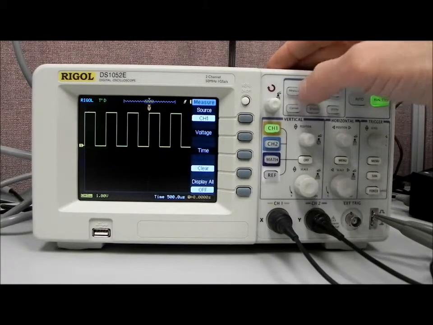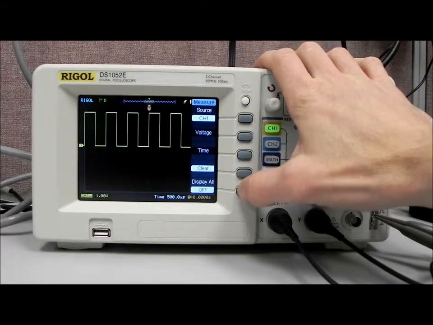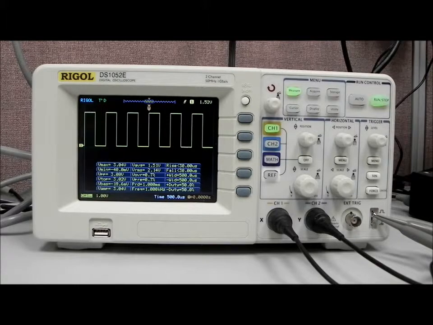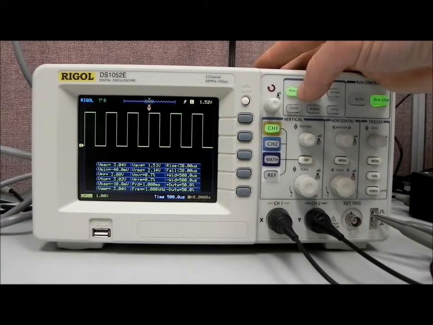So what we can do is hit the measure key, and we're going to measure channel 1. Now I can hit display on, and that will bring up all of the measurements that I have enabled on that particular channel. In this case we have Vmax, Vmin, V peak to peak, period, frequency, and a number of other measurement types for that waveform of interest on channel 1, which can be very useful.